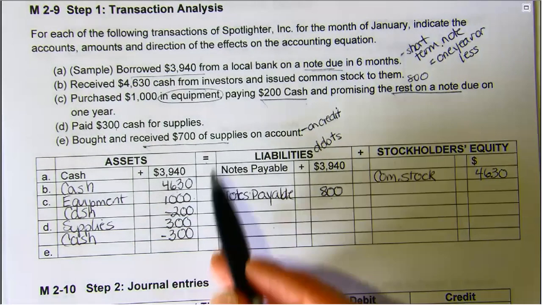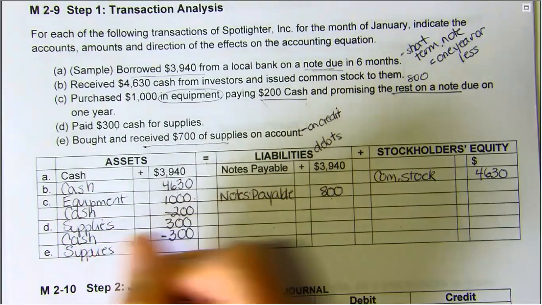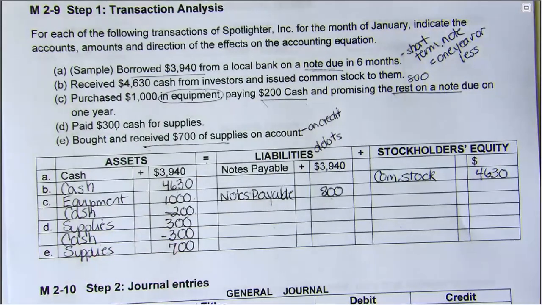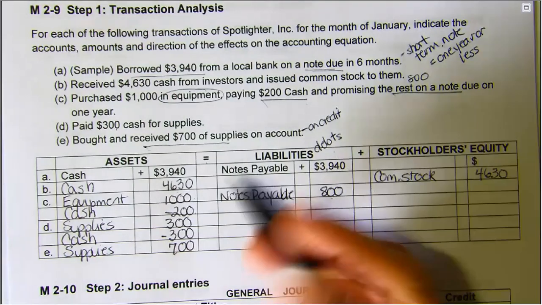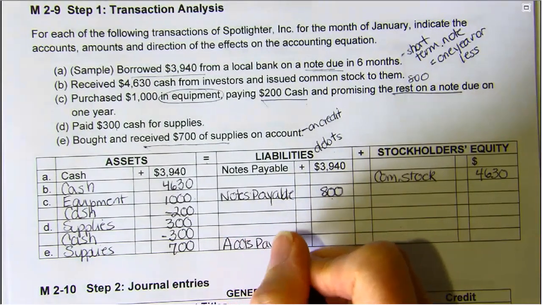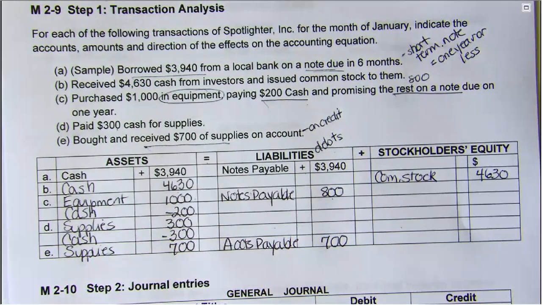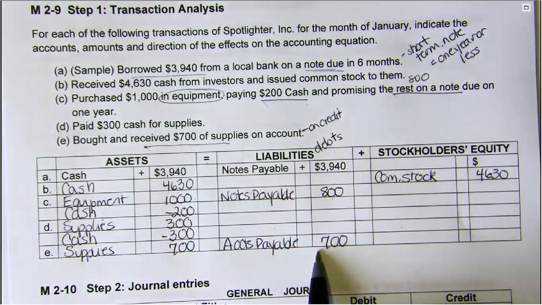Okay, so what we received was supplies. Supplies is an asset. That will increase 700. And what we're giving is a promise to pay later. We call that a liability, accounts payable. I'll abbreviate that here. And our left side, 700, equals the right side, 700 increase. No effect on stockholders' equity.